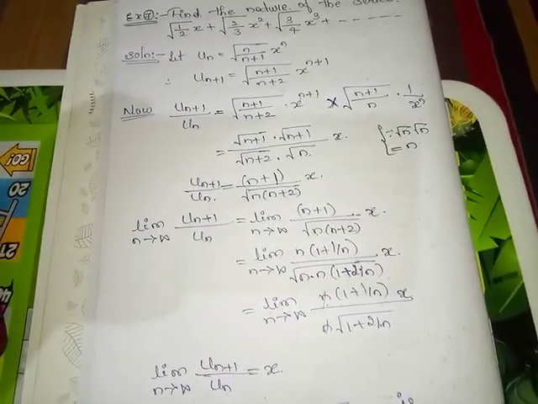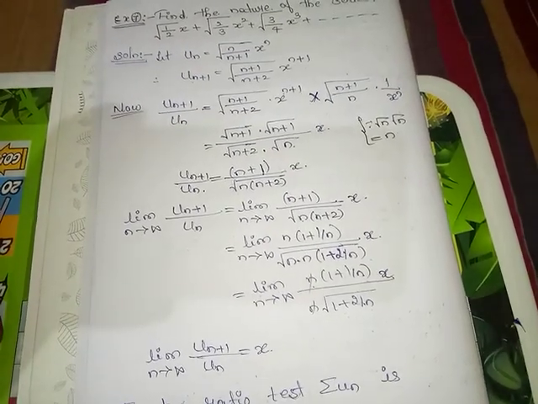This is how we have to solve the examples which are given in a square root.